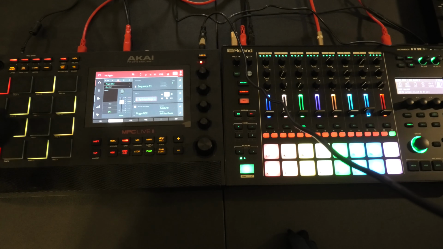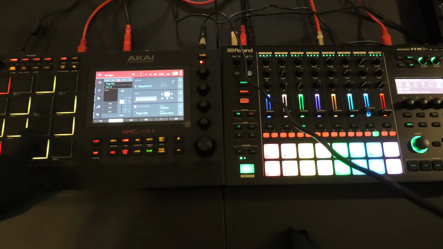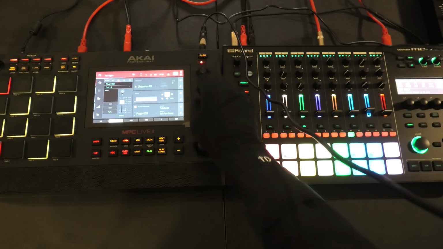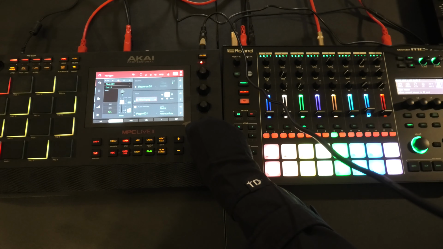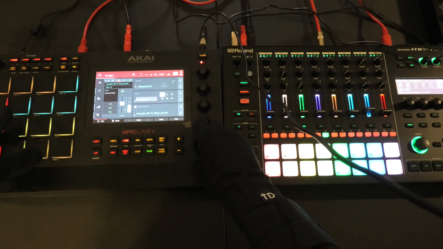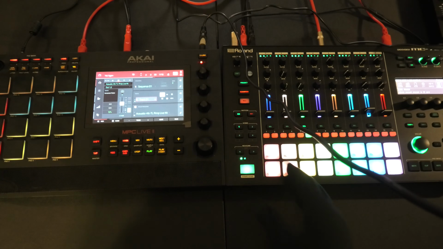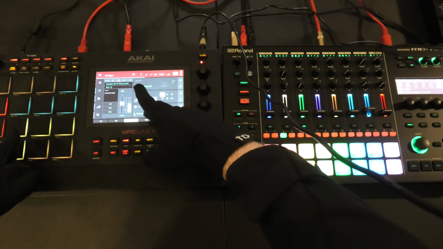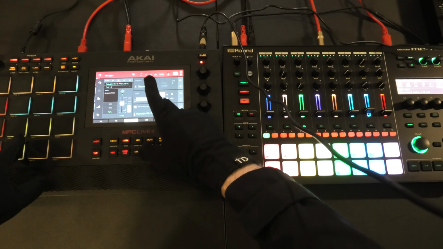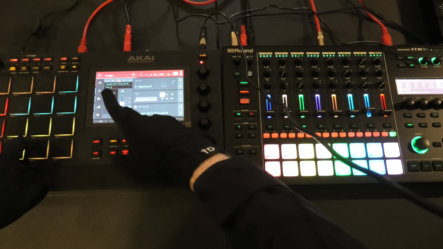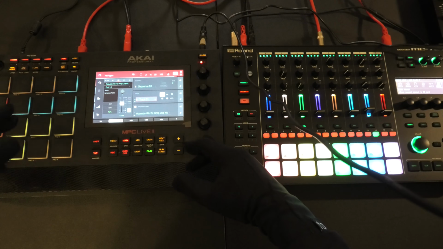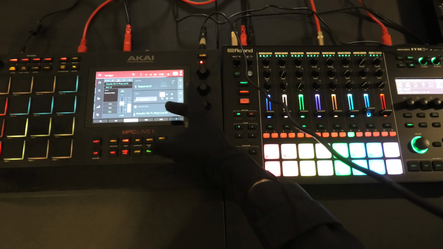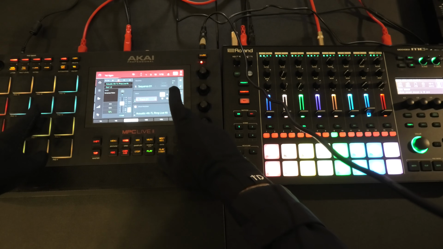I really like the note repeat feature on here. Wait, I'm on the wrong track here. Let's see, we'll go back to track 1. So there it is, note repeat. For your trap, for your classic IDM sort of sounds, the snare rolls and all of these things. The note repeat, it's cool.